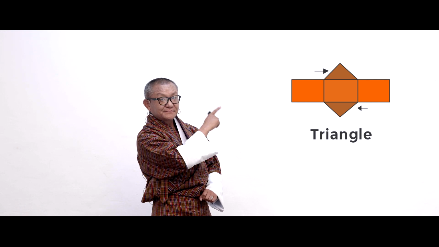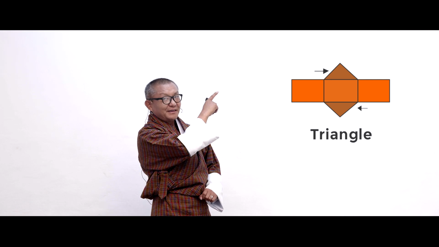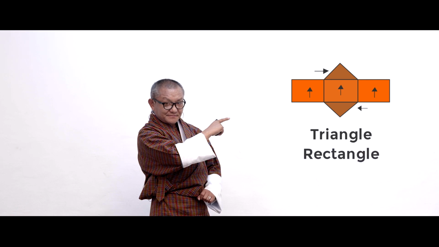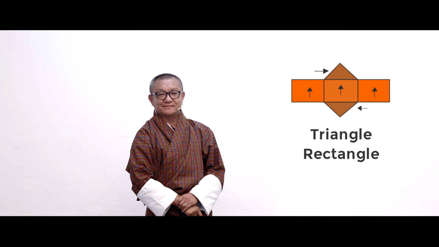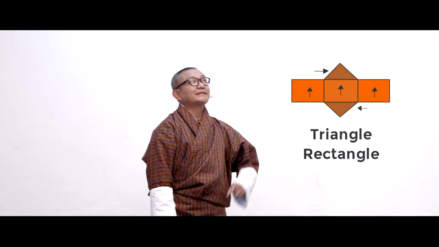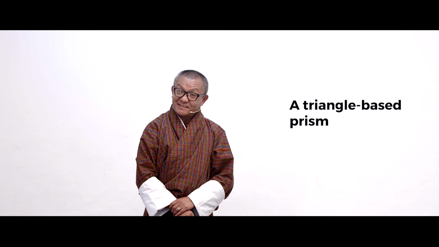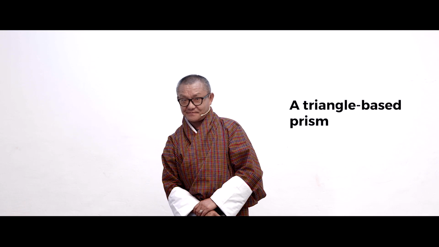A very, very simple net here. Look at the net. You can see triangles being connected by rectangles. So by looking at the triangle, you can say that this net is for a triangle base prism. Okay, let's see another.